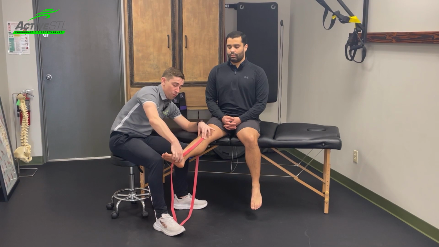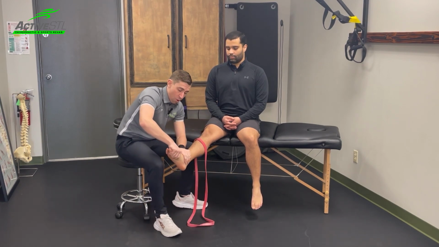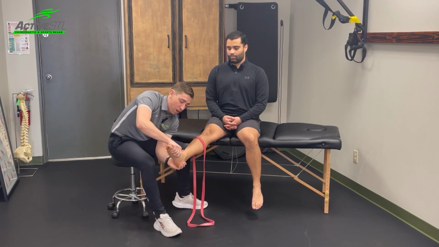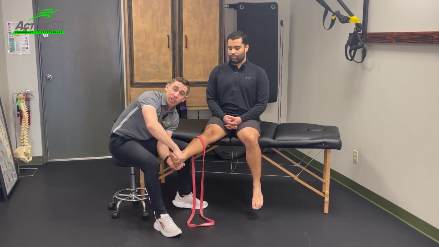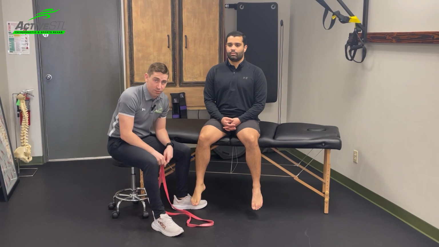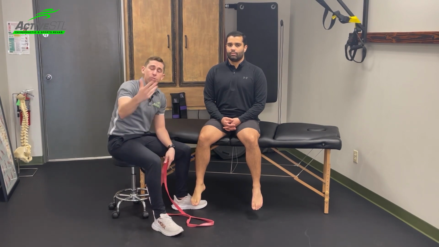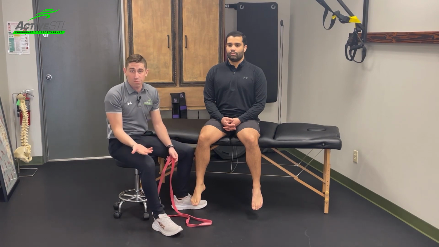If there's a concern with this muscle, you might also lose your arch, or you might even have what we call a little navicular drift, which means your foot goes inward. For some of you, you might have heard that term overpronation, okay? Overpronation is when your foot goes way too far in. Usually that's a result of a weakness in this muscle.